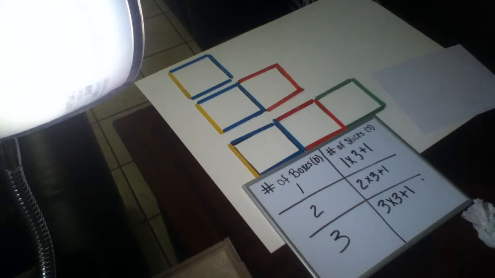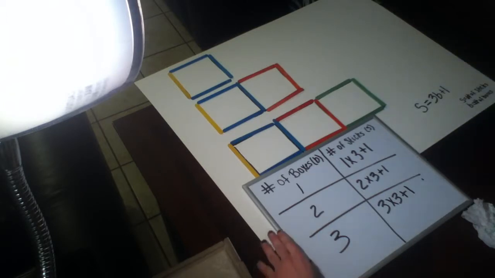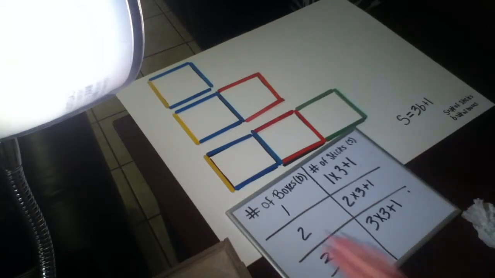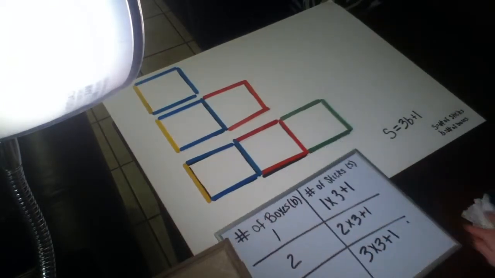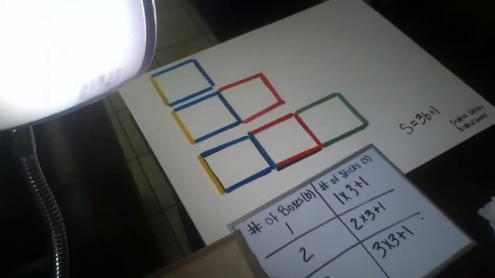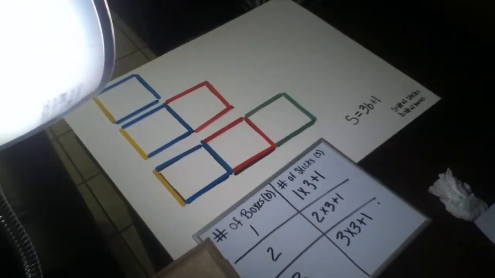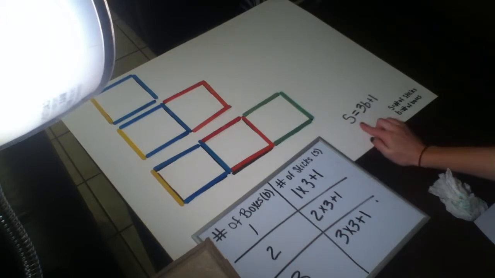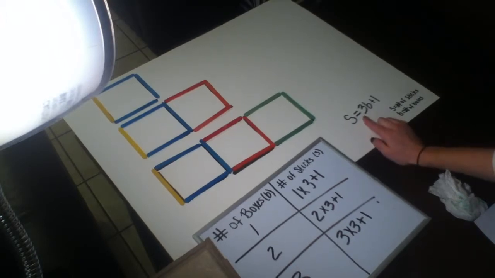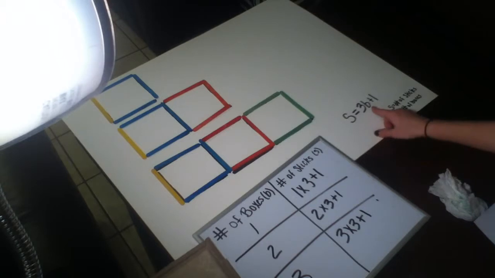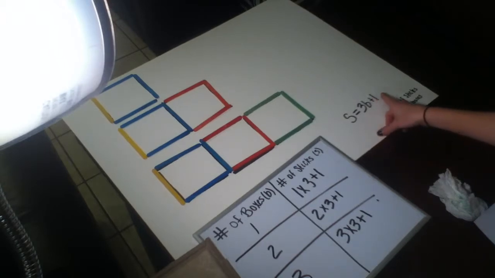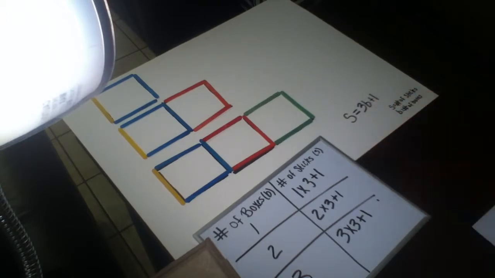And our rule is going to be the number of sticks is equal to the number of boxes times 3 plus 1. So I have actually written it down. Don't know if you can see it. S represents the number of sticks, which equals 3 times the number of boxes plus 1. So now what we're going to do is test this rule to make sure it works with all the other terms.